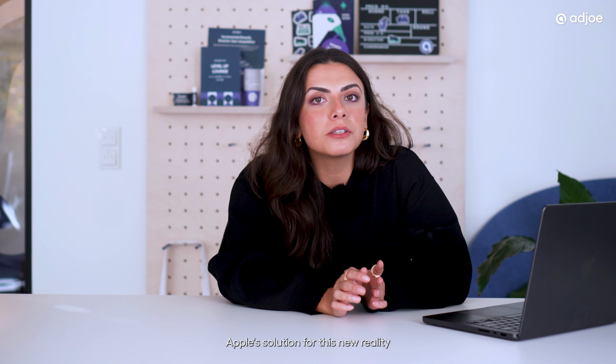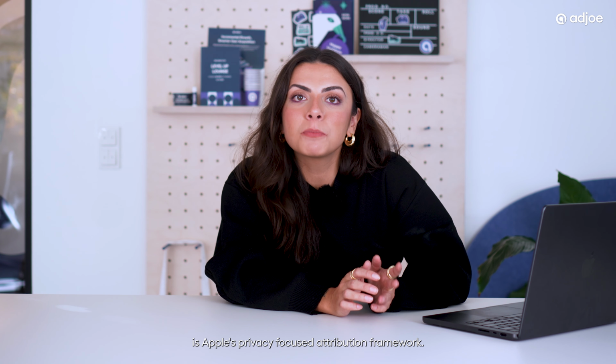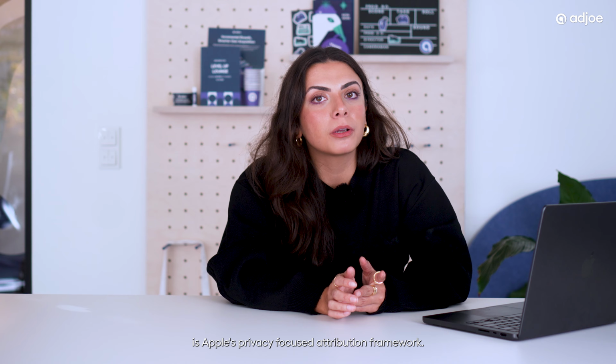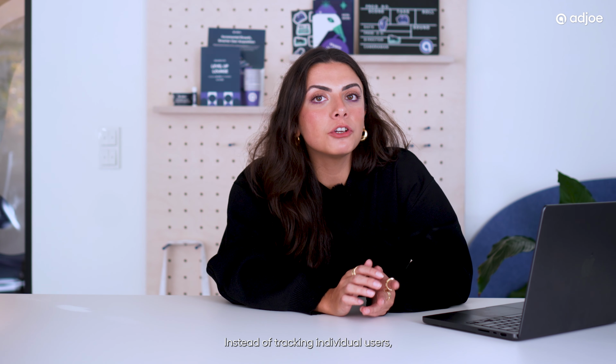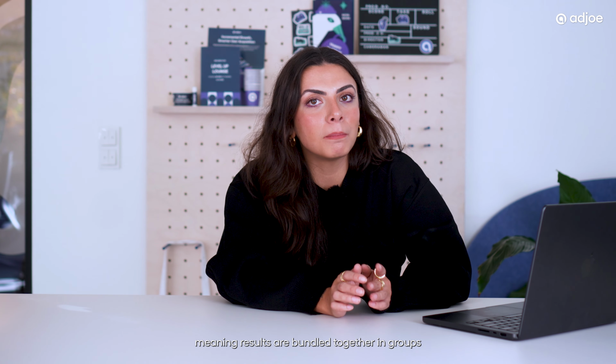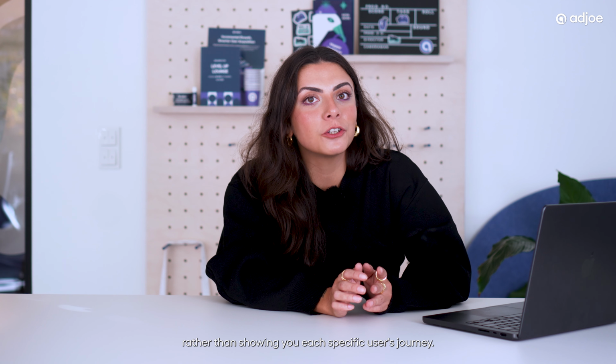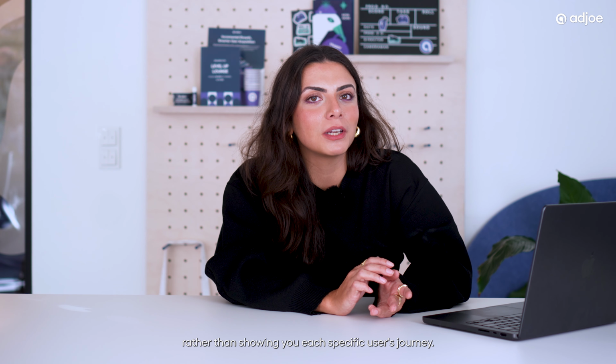Apple's solution for this new reality is SKAdNetwork, or shortly SKAN. Understanding SKAdNetwork, or SKAN, is Apple's privacy-focused attribution framework. Instead of tracking individual users, it reports campaign performance using aggregated data, meaning results are bundled together in groups rather than showing you each specific user's journey.